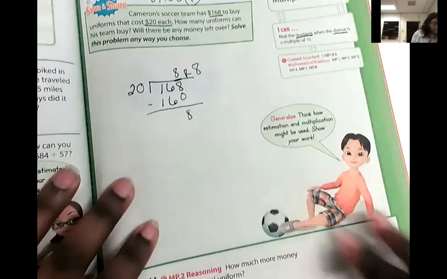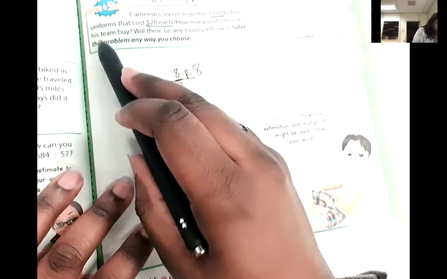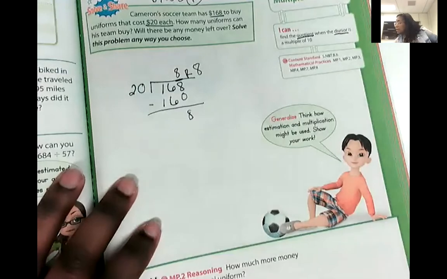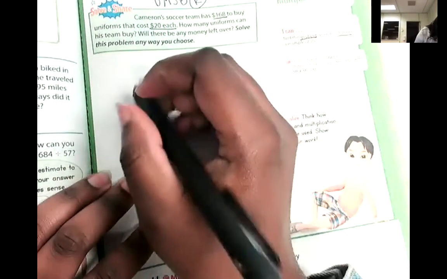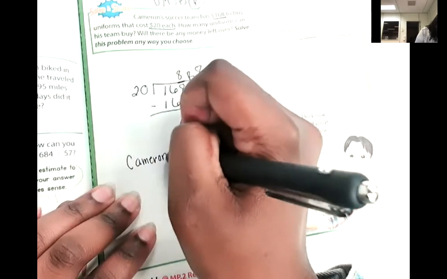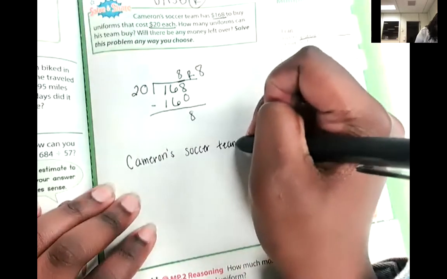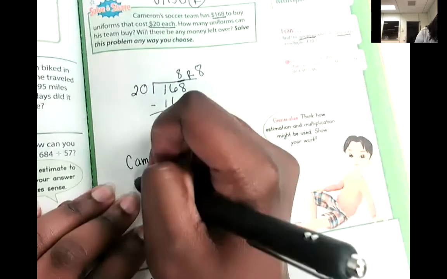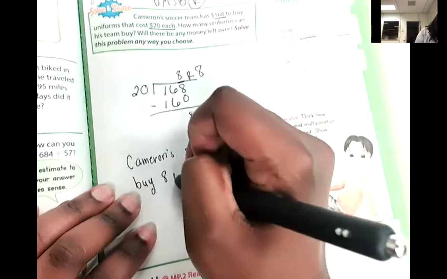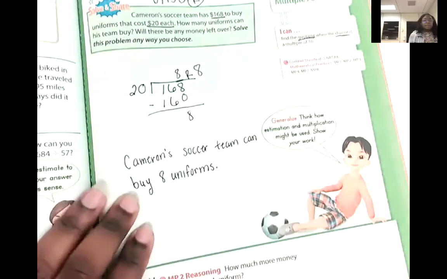So we know we have to answer the first question. How many uniforms can his team buy? Well, guess what? We know that Cameron's soccer team can buy 8 uniforms. All right, boom, I'm done.